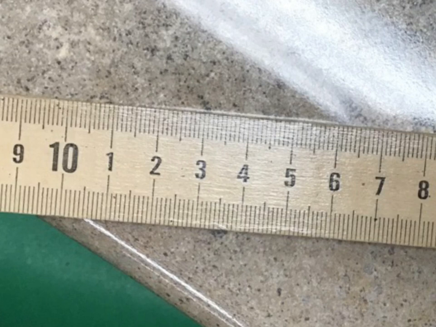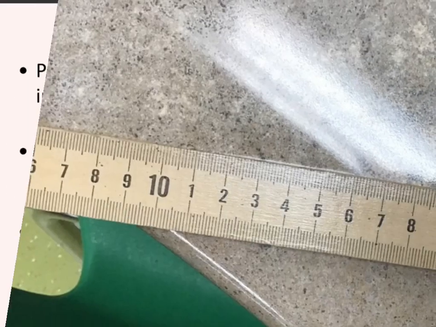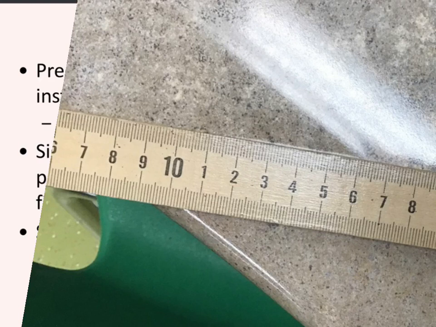What are the units here? This is 1 centimeter. You are correct. But what's the smallest division on there? Millimeters. So if we zoom way in, that is a millimeter.